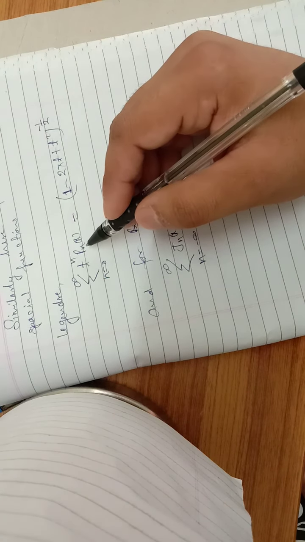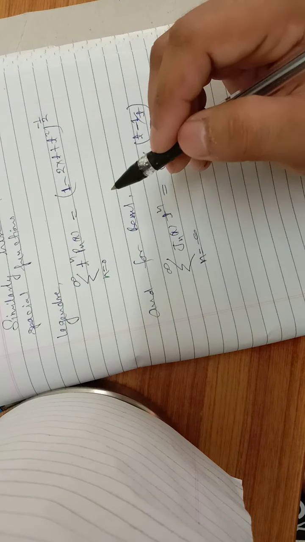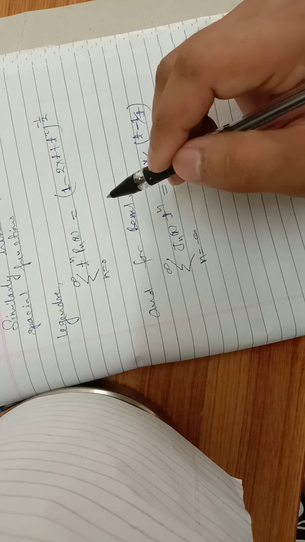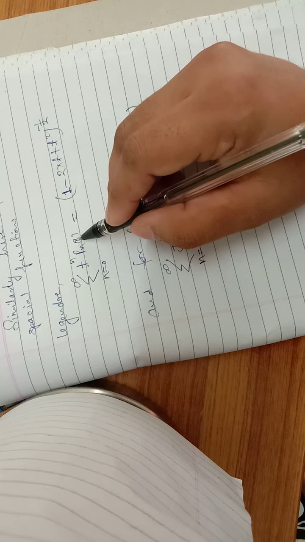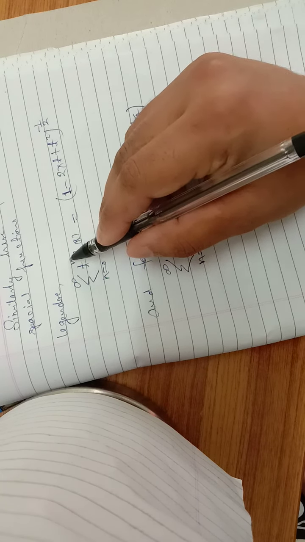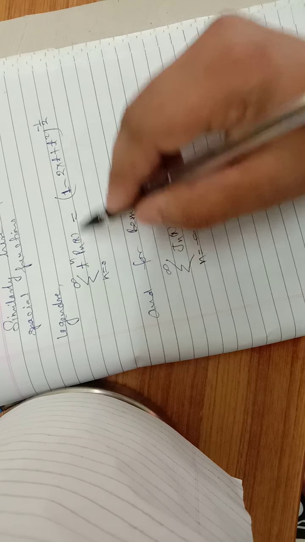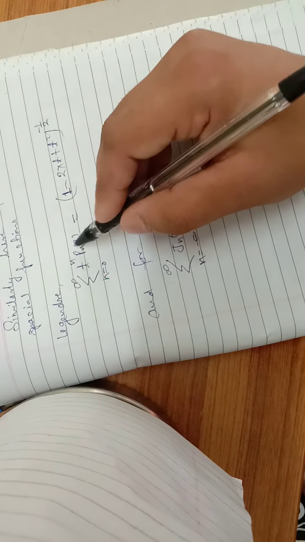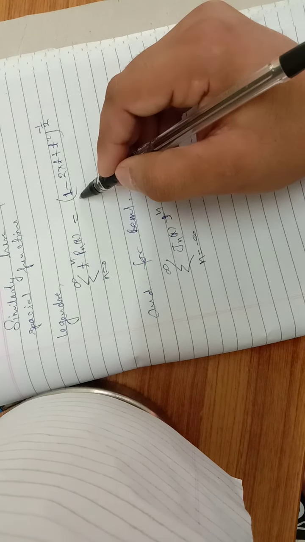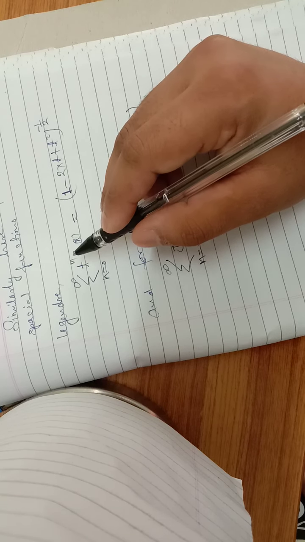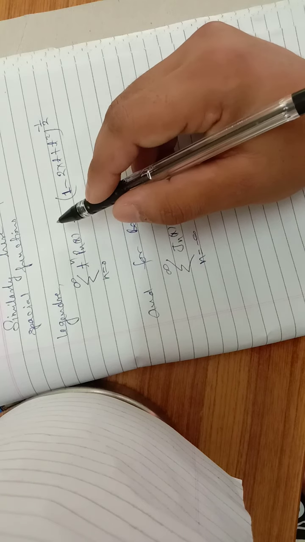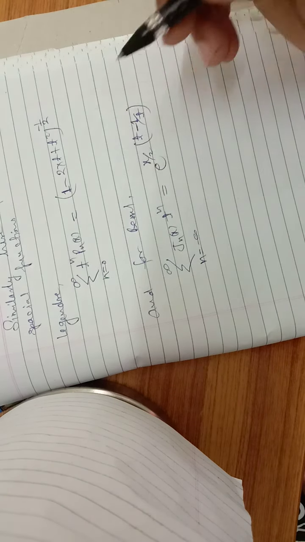So if you are asked to write the solution corresponding to n equals m, then you replace this n with m and compare the t to the m term here with the t to the m term here. Then you'd surely have Pmx, meaning the solution of the differential equation where n equals m, you will get from here.